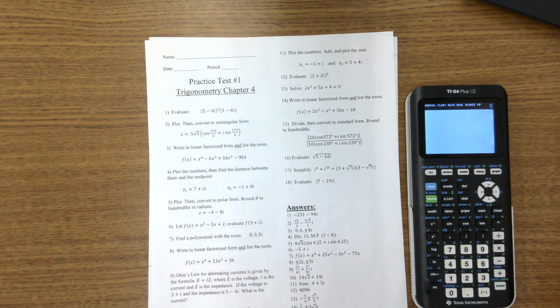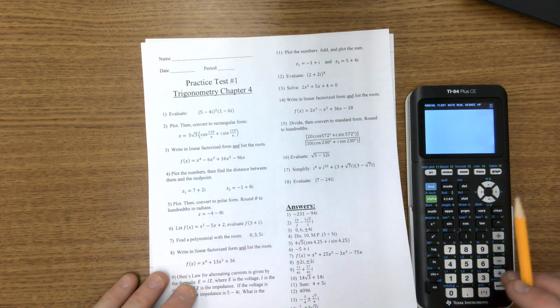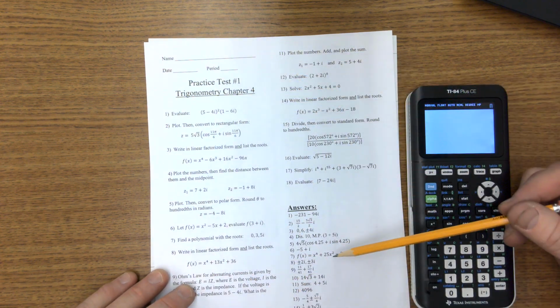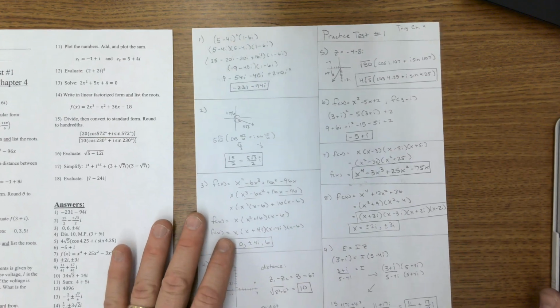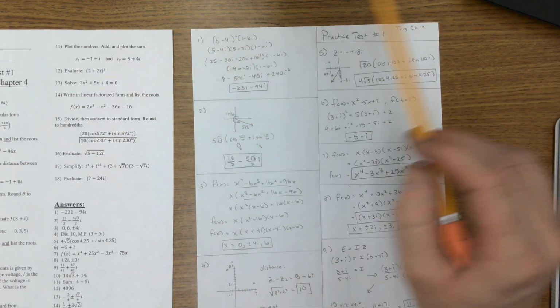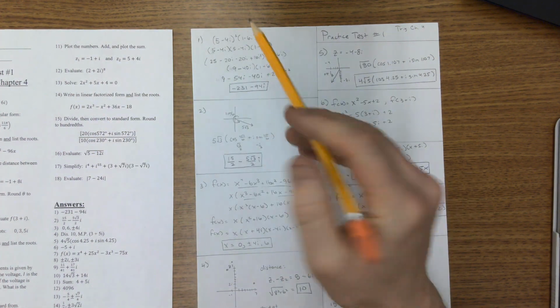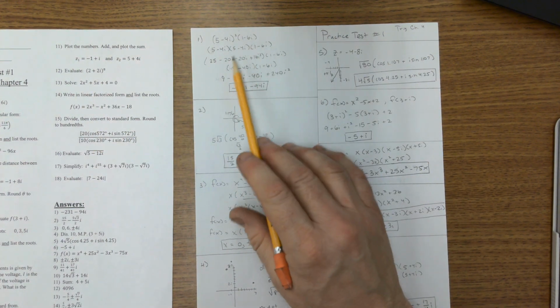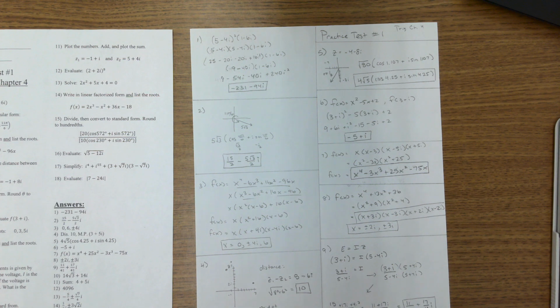For the test coming up here on Chapter 4, complex numbers. So here's the problems. Here's the answers. Problem number 1 says, pretty simple, straightforward. Write this out twice. FOIL it. Simplify it down to here.